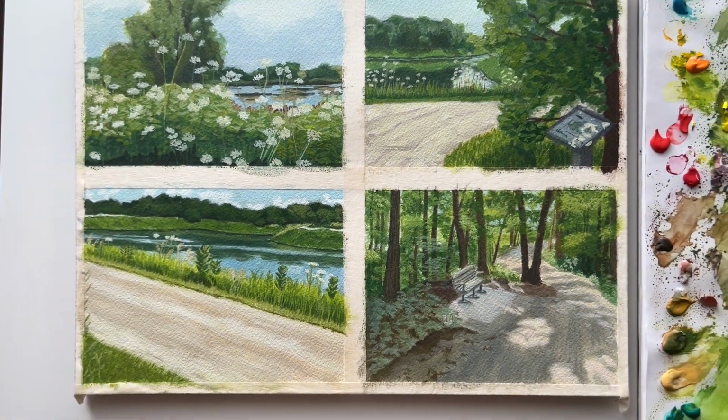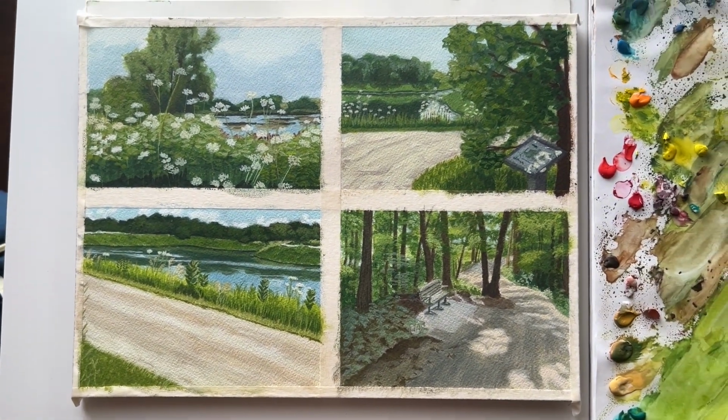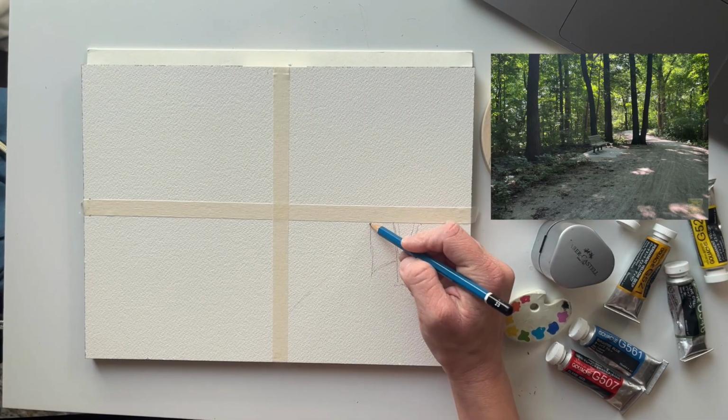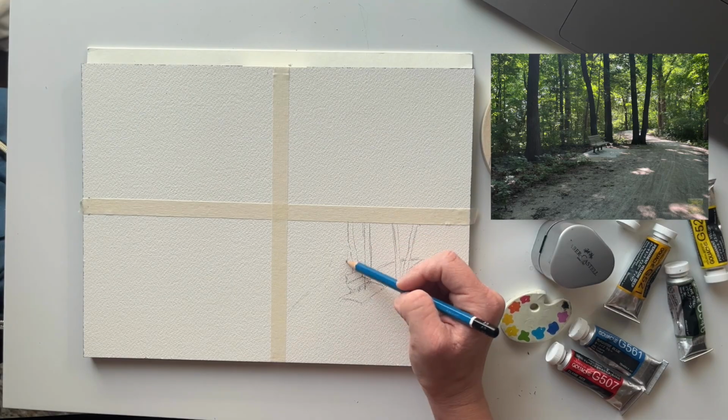Caitlin Mancini here. Today you're going to paint 4 nature scenes with me. Here I'm going to do a quick sketch for each of the 4 paintings.